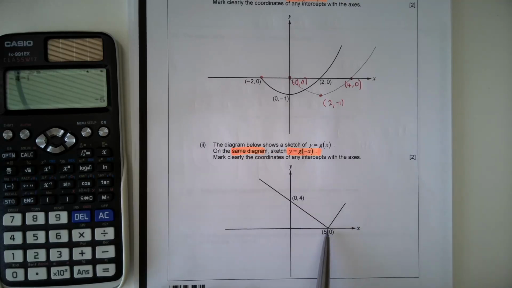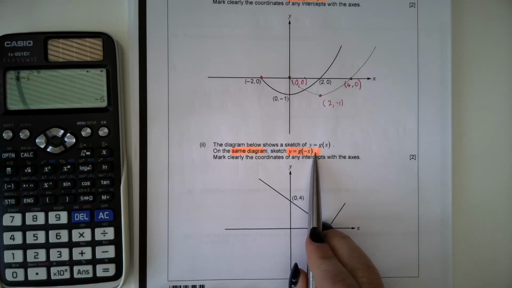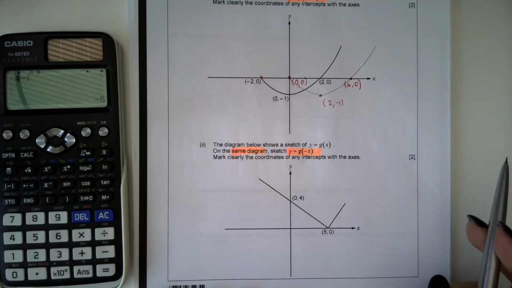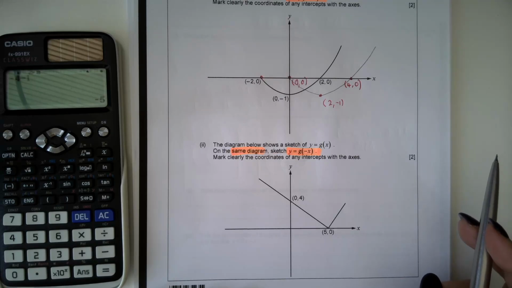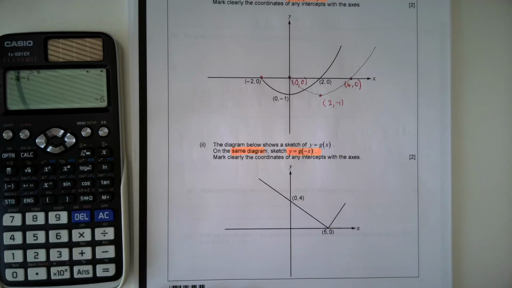So we've got 2 points of intercept with the axes here. They're the coordinates that we're going to mark clearly. But what does y equals g of negative x mean? This is a reflection, but it's a reflection in the y-axis. Okay, so this time it's a reflection in the y-axis. So the change is still happening to the x coordinate, but we're reflecting it across the y-axis.